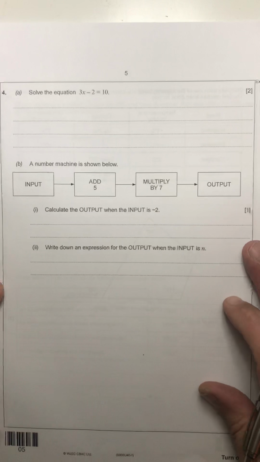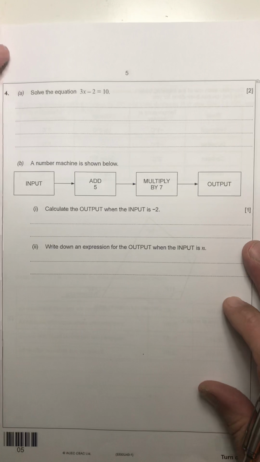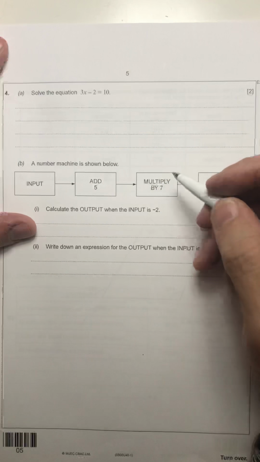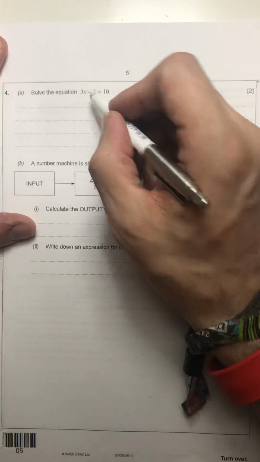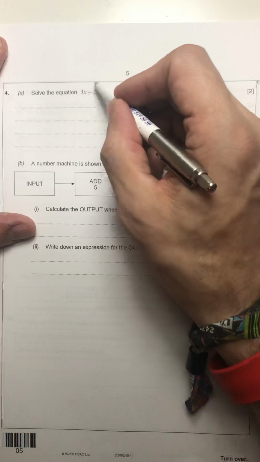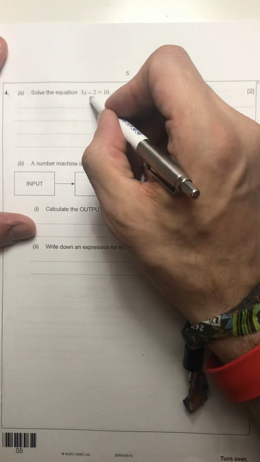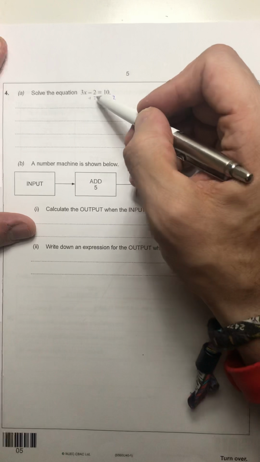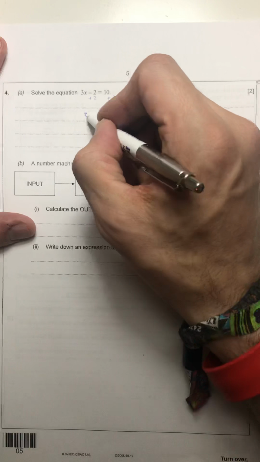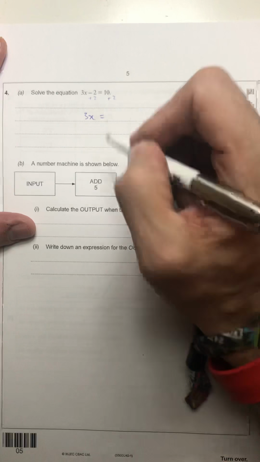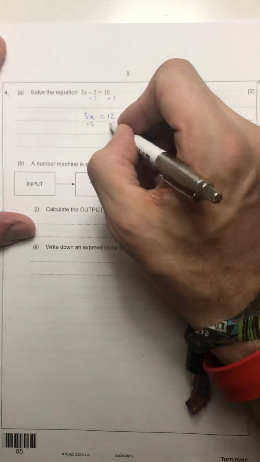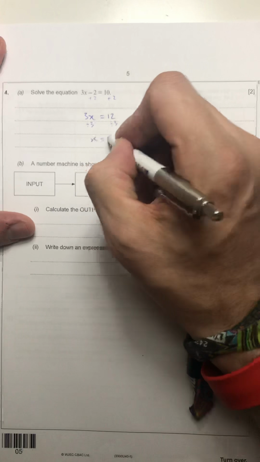Okay, 4a, solve the equation 3x minus 2 equals 10. So if you solve an equation, you're trying to work out the value of the letter. So we need to get rid of the minus 2, so you can either take the minus 2 over this side, it becomes plus 2, or you do the opposite, so I need to add plus 2. So minus 2 add 2 disappears. That just leaves me with 3x on the left hand side, and then 10 plus 2 gives me 12. And then to get rid of the 3 there, I need to divide both sides by 3. So I'm going to end up with x equals 4.